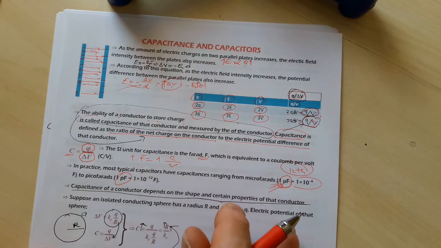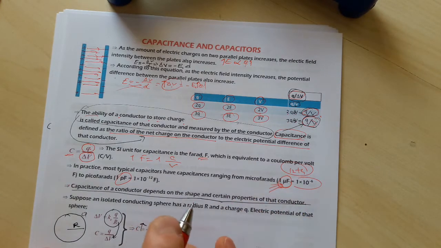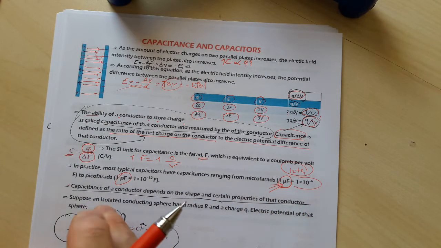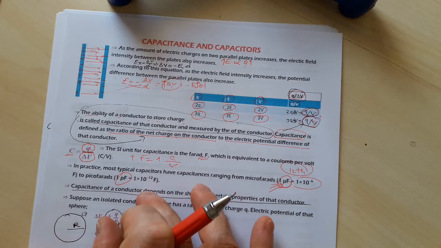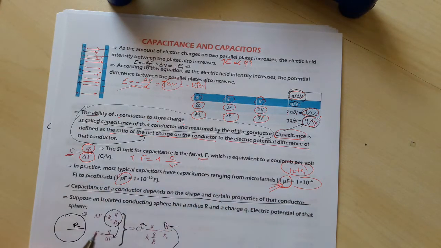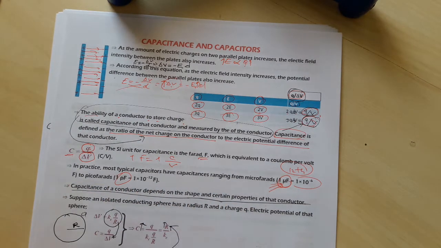Don't forget this. Capacitance of a conductor depends on its shape and some other certain properties of the conductor. So what does it mean? If the conductor is a sphere, if it is a cylinder, if it is a parallel plate capacitor, in this case, capacitance will be different.